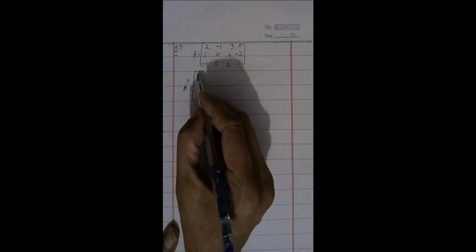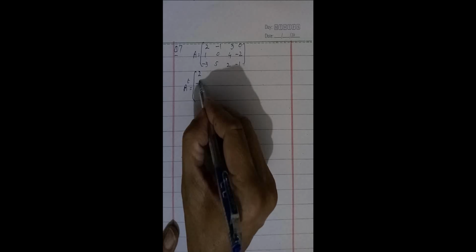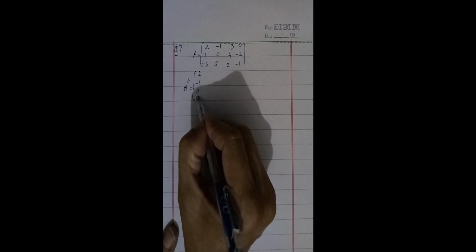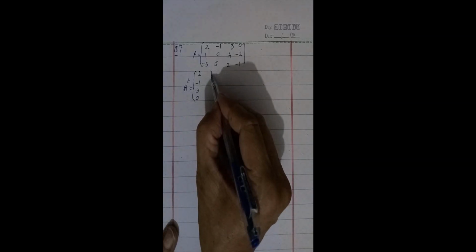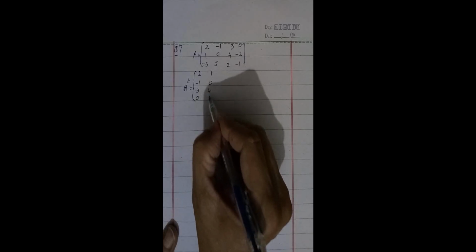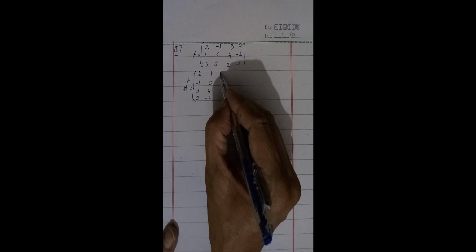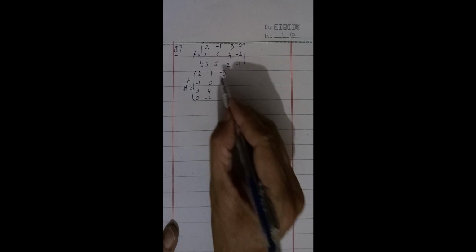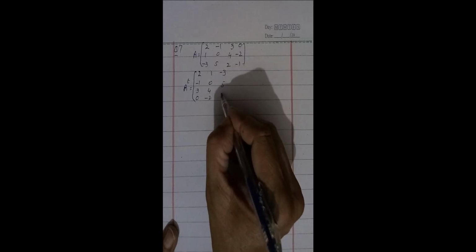So this is A matrix, and we get the transpose of A: we get first row into column. We get 2, minus 1, 3, 0; 1, 0, 4 and minus 2, and the last row which is now the last column, minus 3, 5, 2 and minus 1.